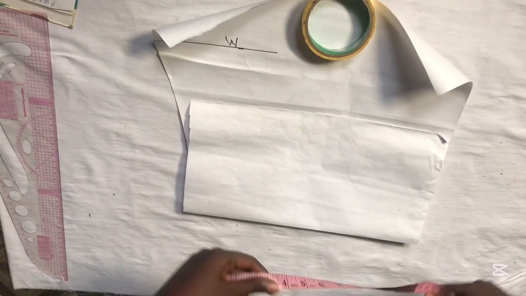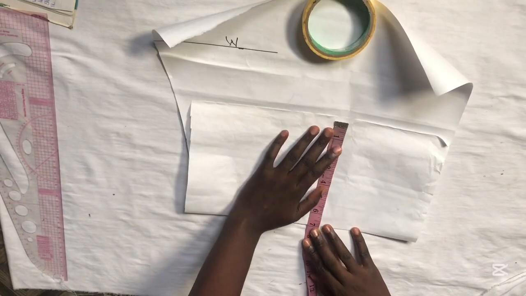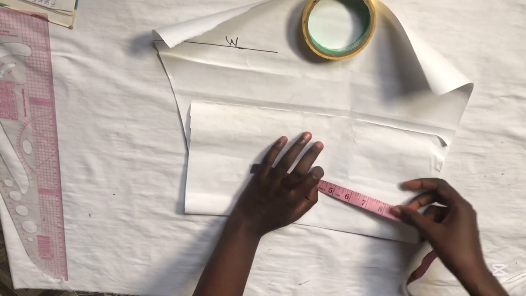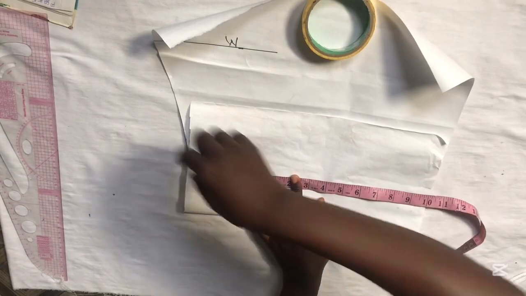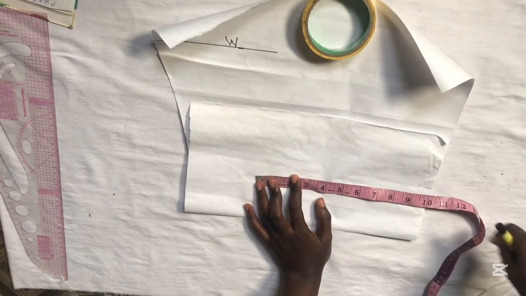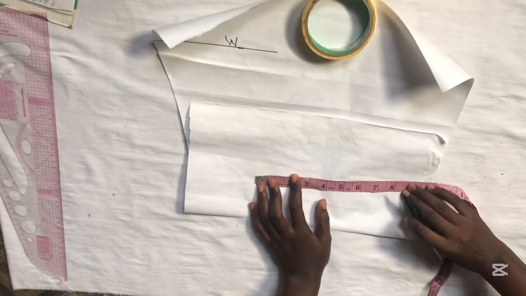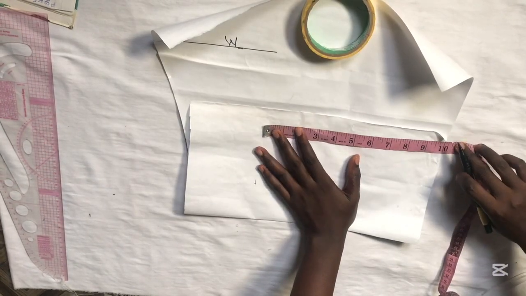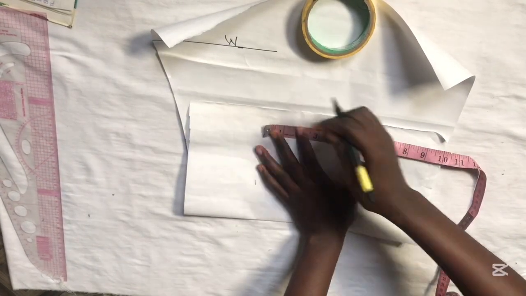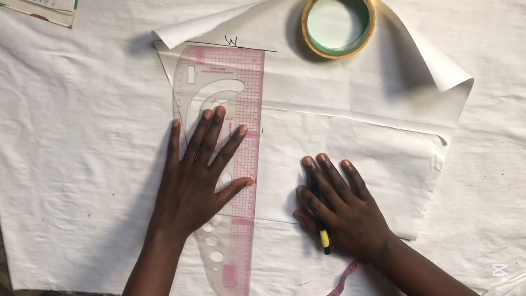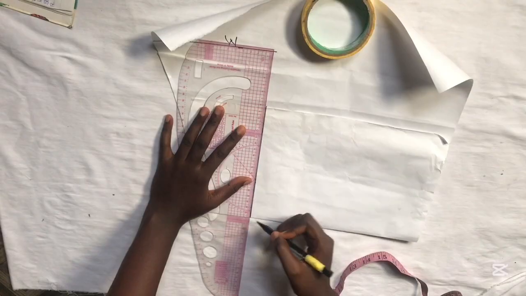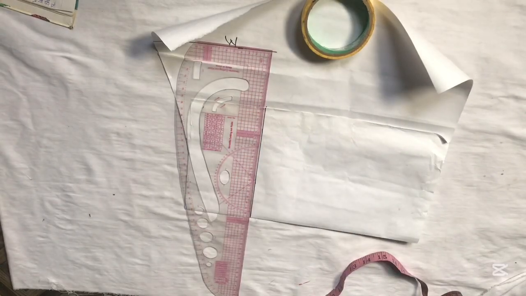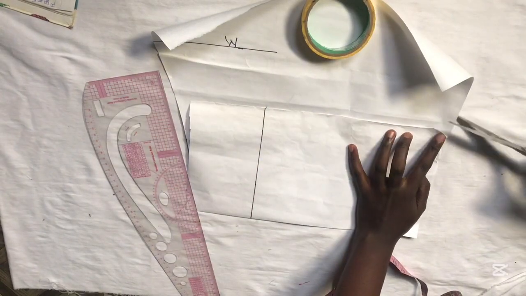So I have my pocket here on fold, and I'm going to mark 7 inches. So this is what we already have, 7 inches. Then for the depth, I'm going to mark 10 inches. You can use a standard of 12 inches, but I do not like my pocket to be too deep, so I'm making mine 10 inches and I'm marking that across. And now I'm going to rule a straight line. After ruling that out, we're going to cut out the pocket.